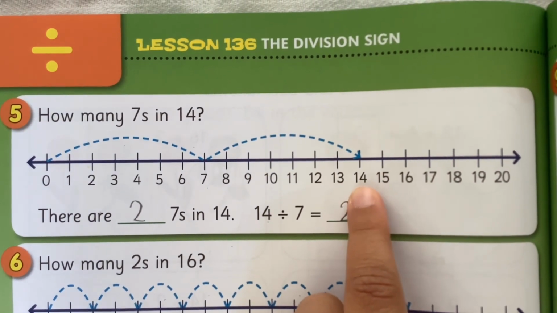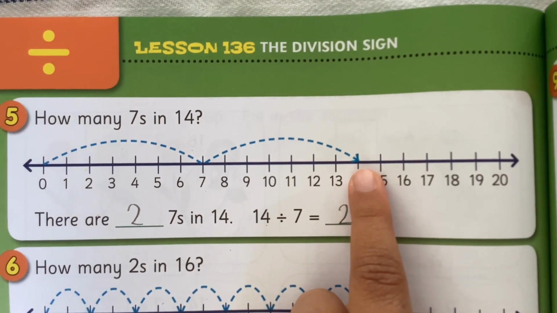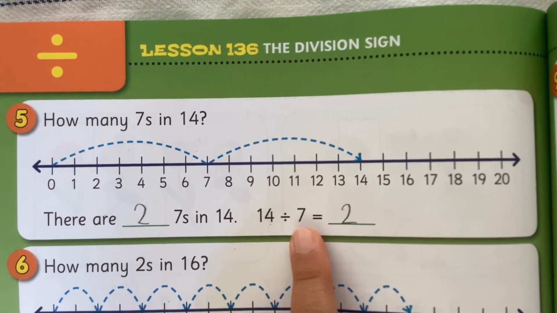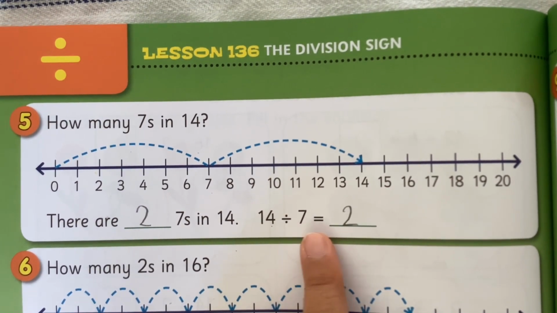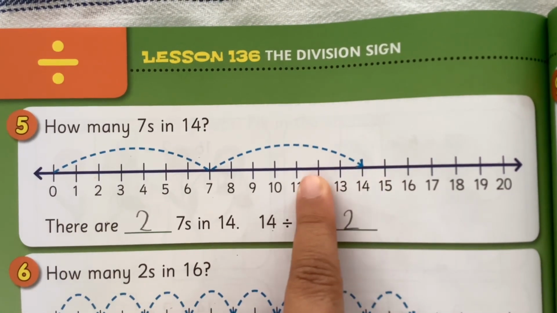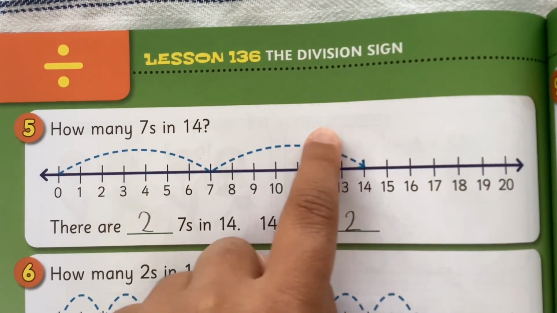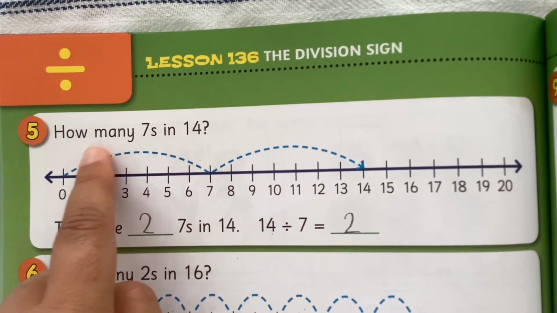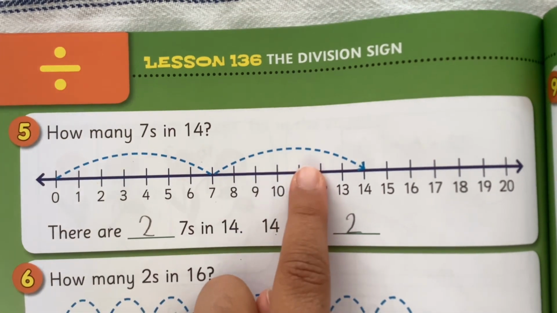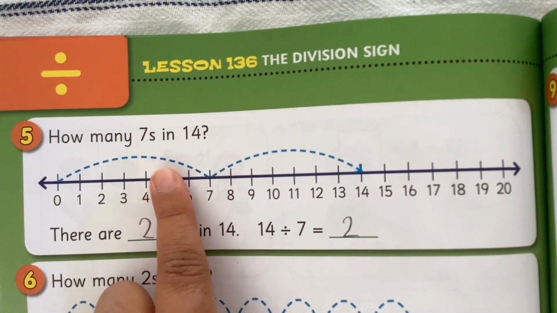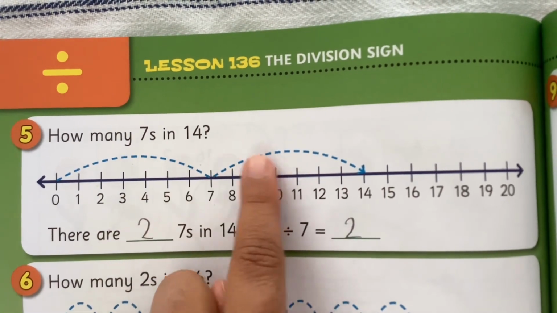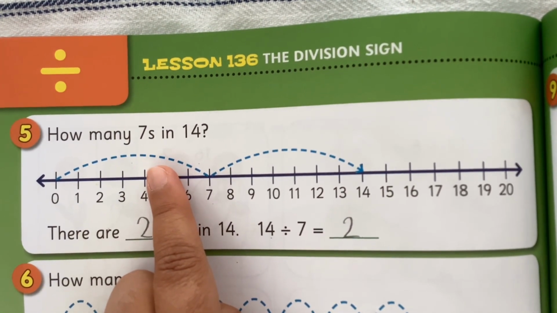Here it is 14, so I start at 14, and the number of groups there are is 7, so I jump back 7 spaces and continue until I get back to 0, and then count how many jumps I have made. I counted the number of jumps, which is 2.